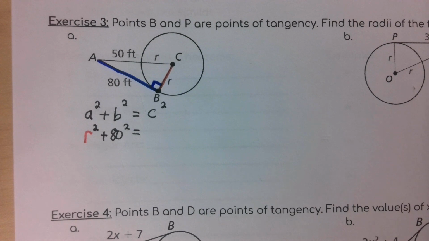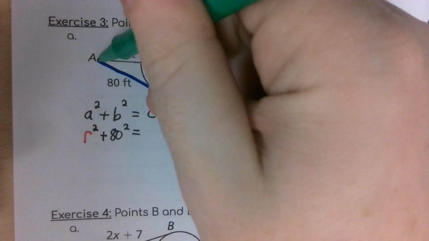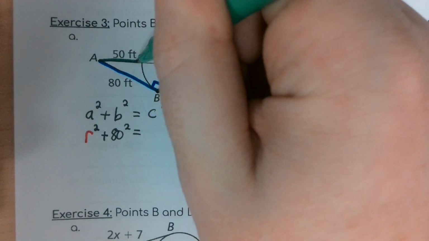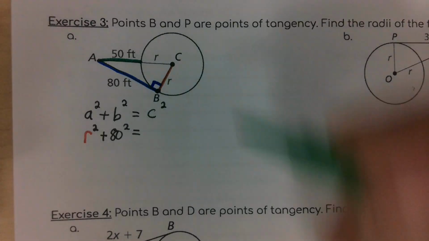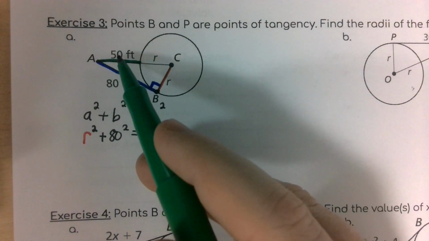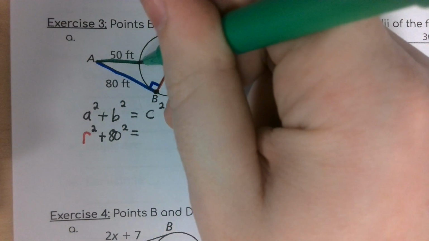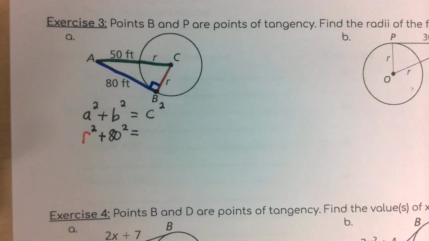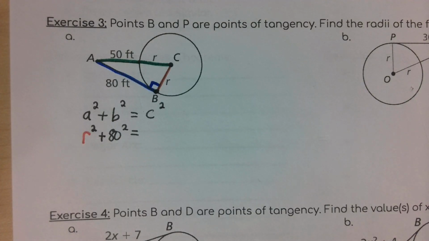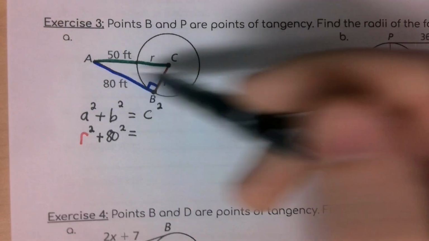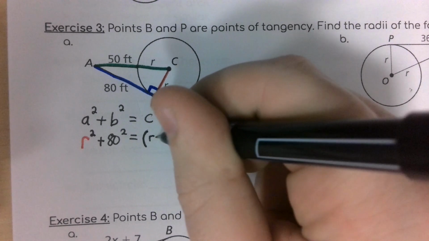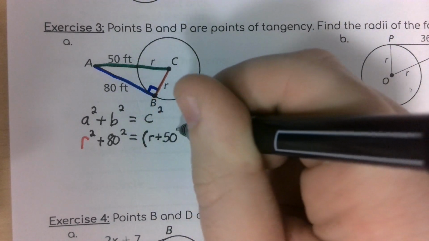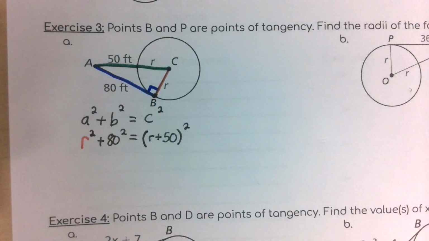Then what is our hypotenuse? Well, be careful. This measurement of 50 feet only covers this much of the hypotenuse. The entire hypotenuse is this 50 feet length and a radius. In other words, to represent this hypotenuse, c squared, we would write it as (r plus 50) squared.